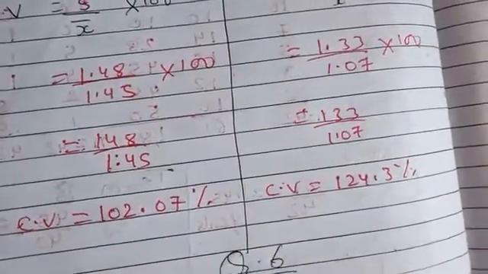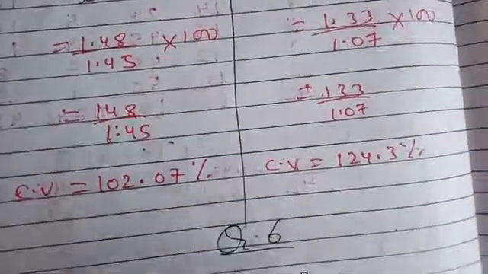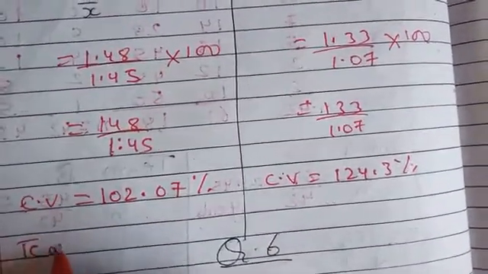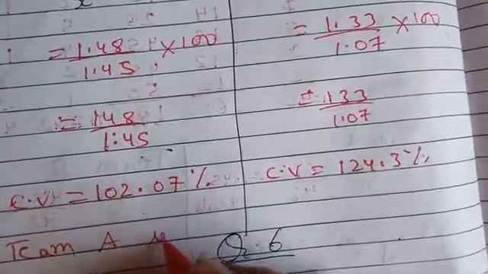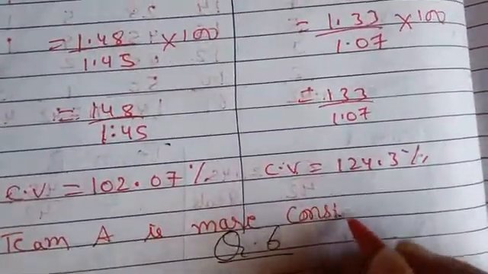Now our final answer, the coefficient of variation of goals scored, we have got. So here team A is more consistent because its coefficient of variation is less. So team A is more consistent.